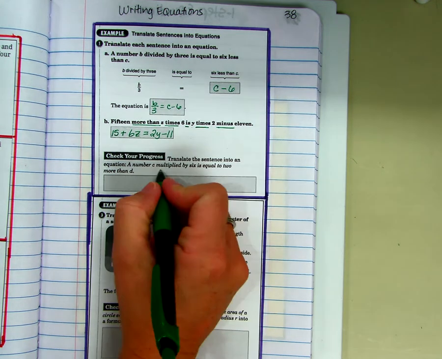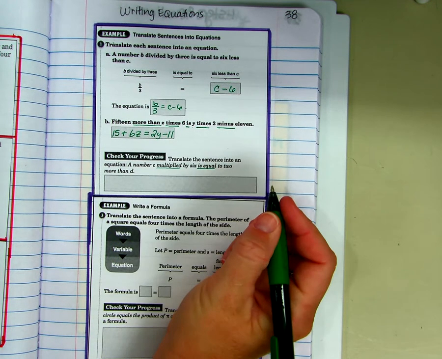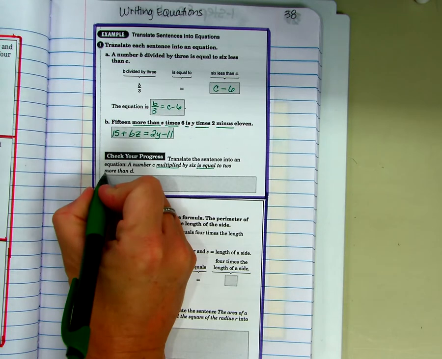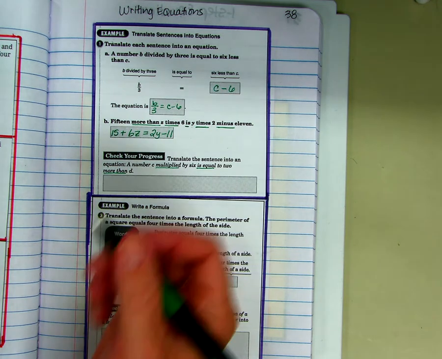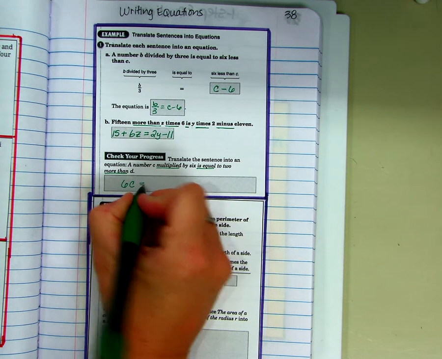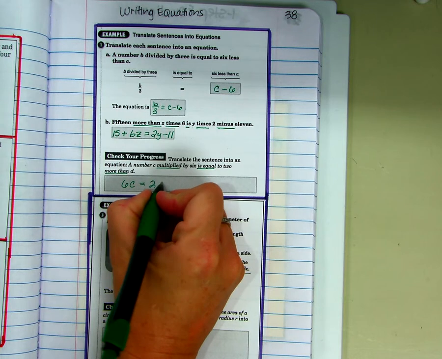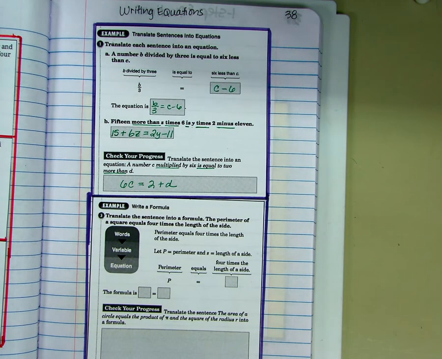I'm going to underline the keywords here. Multiplied, is equal, more than. Those are those operator words. Okay. So let's see. Did you get 6c equals 2 plus d? Okay. Hopefully you did.